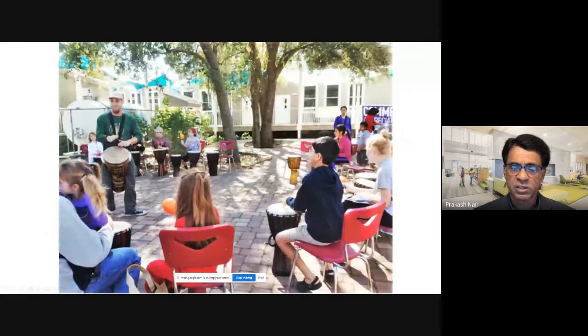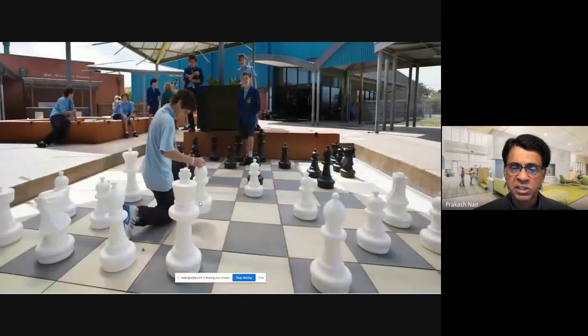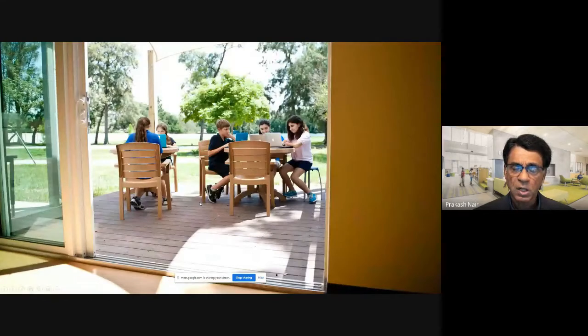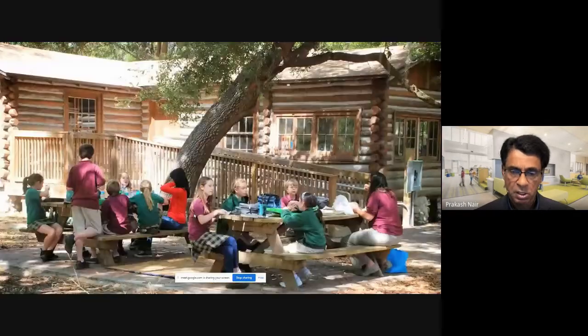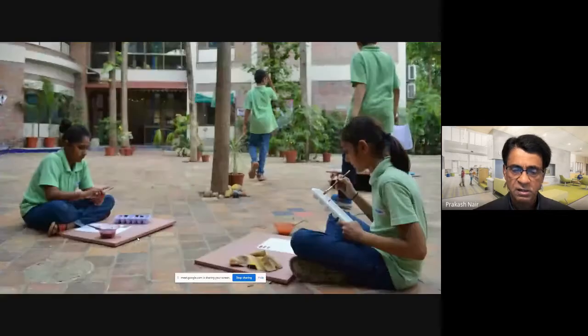Or this is children learning to play the drums outside, or play chess, or just go out and work with technology. Doesn't matter. You can see that all we have is a little shade structure up there and a little deck. Or just sit outside, whether it's eating lunch, playing games, doing an assignment, or doing art, doesn't matter. A lot of things you can do outside. Here are students doing art. This is a school in India.